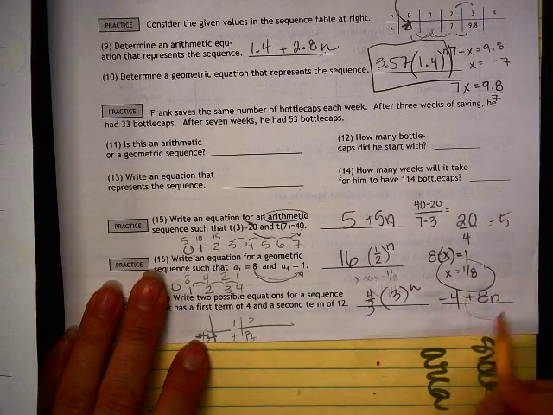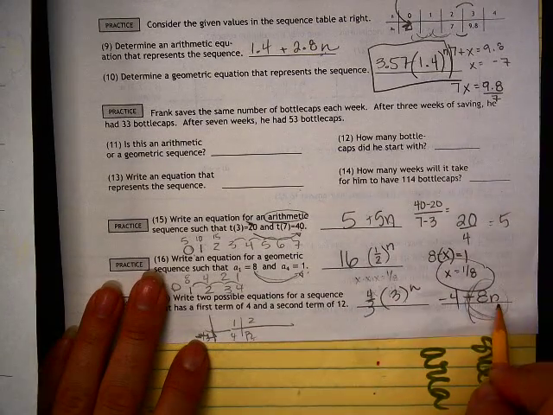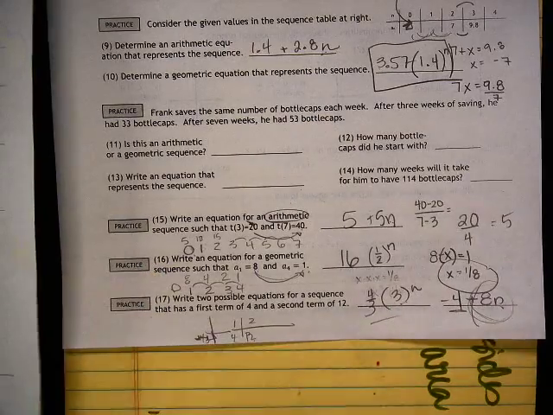So again, you've got to just kind of figure out what is your adder or your multiplier, and then also figure out your initial value.